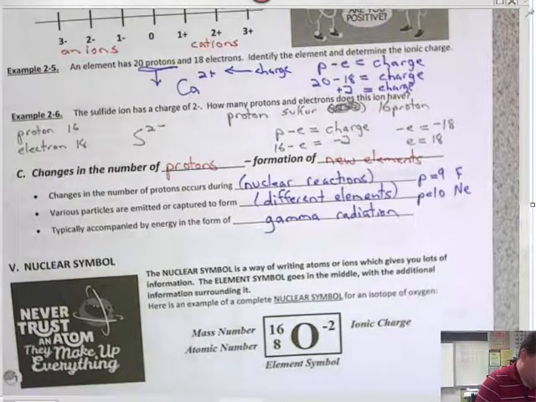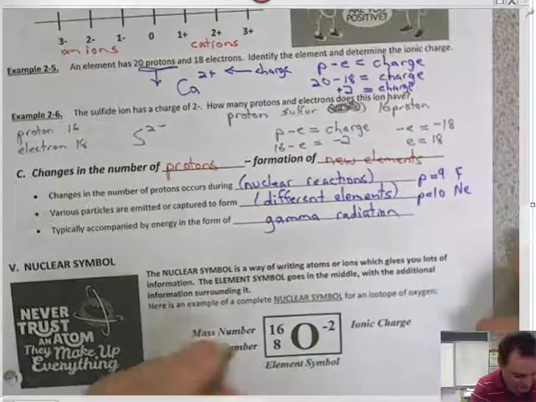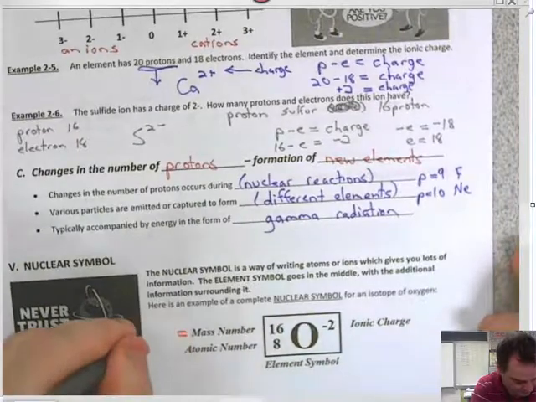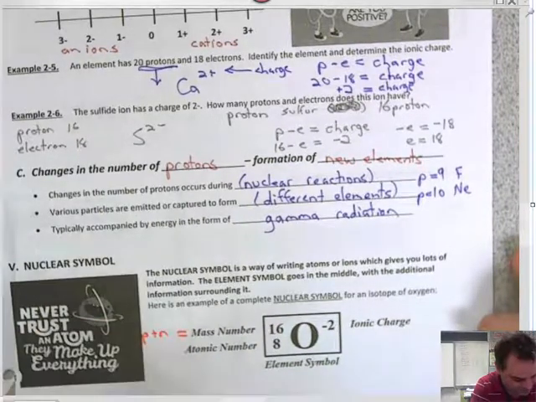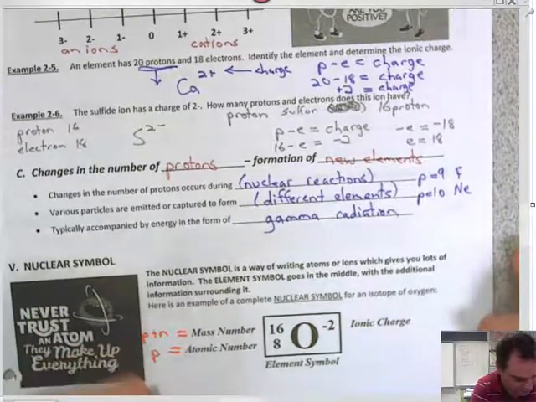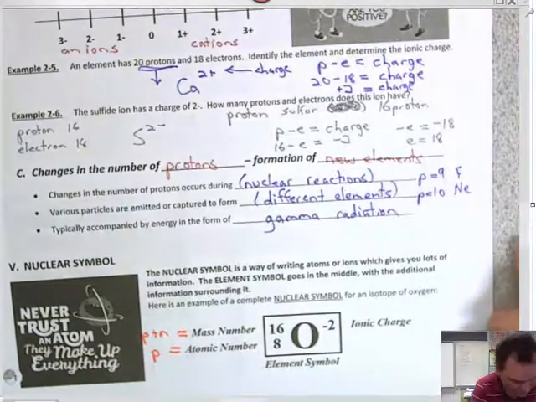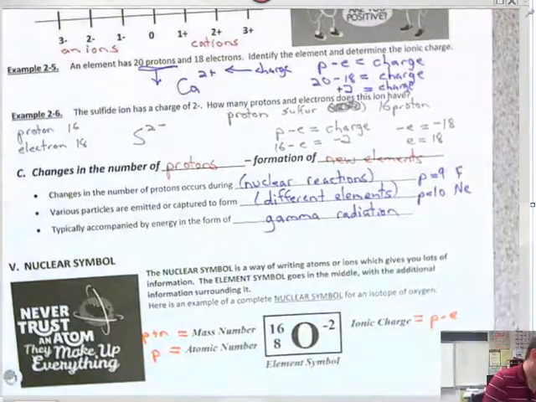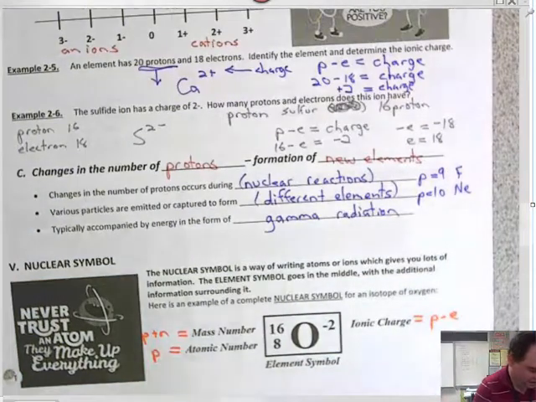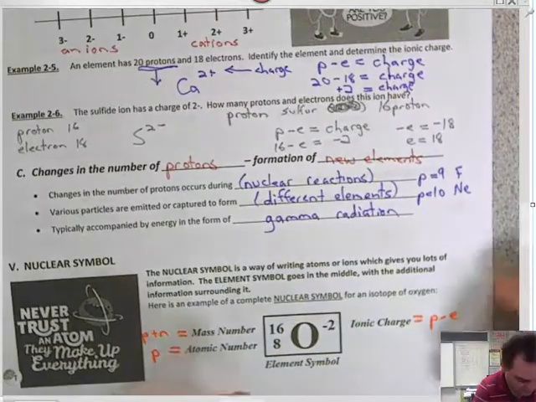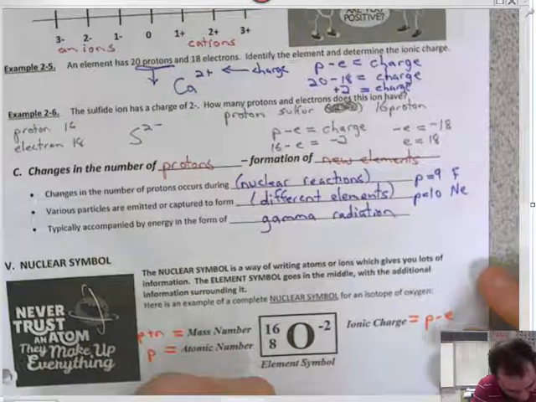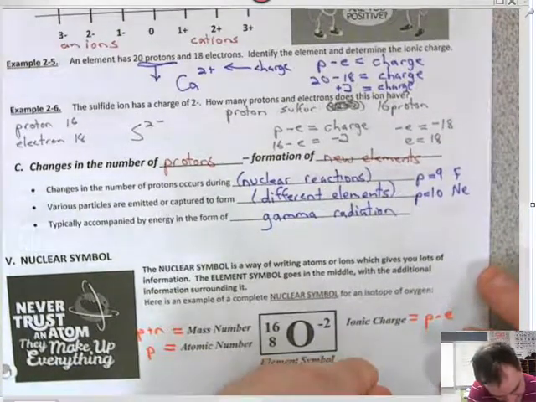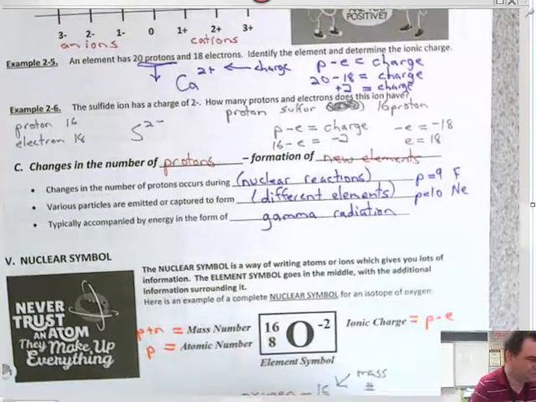Okay, let's go over nuclear symbols really quick here. The mass number is going to be written in the top left-hand corner here. Remember, that is the number of protons plus the number of neutrons. The atomic number is the number of protons. That is written on the bottom. And the ion charge is equal to protons minus electrons. Sometimes you're going to see it written as oxygen-16, where this is the mass number.